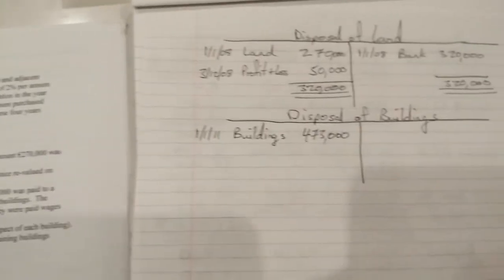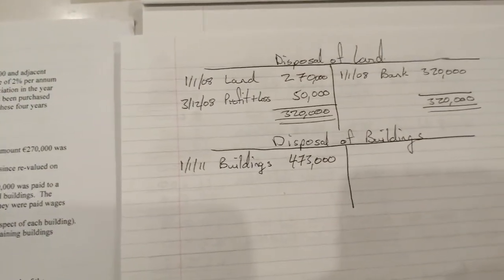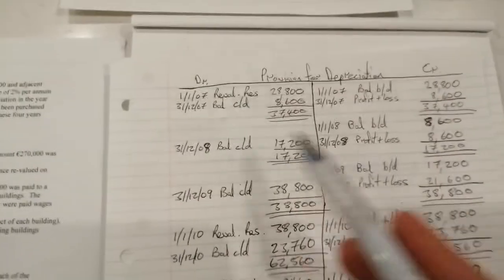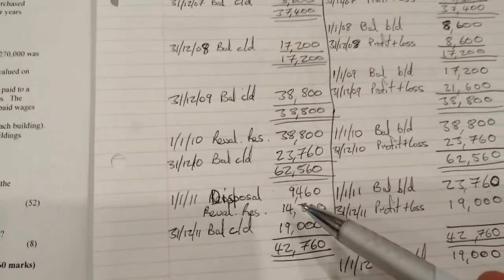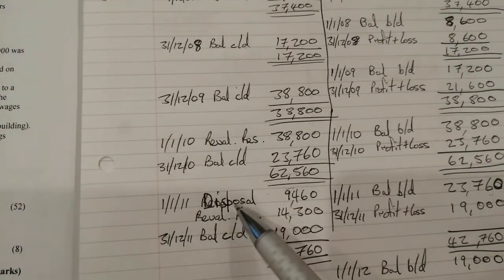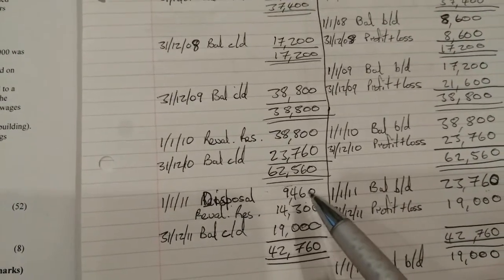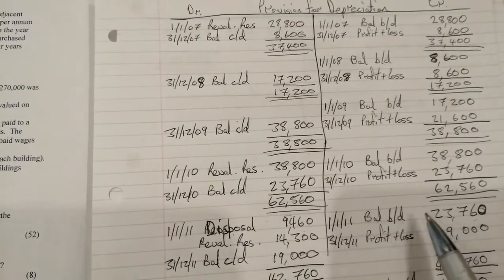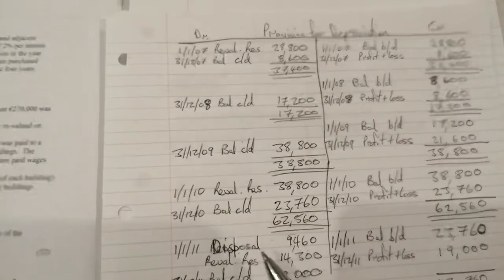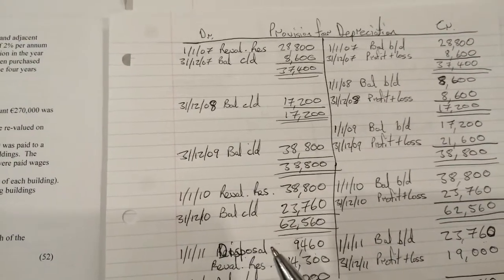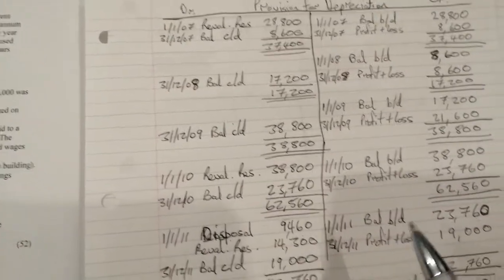With this though, the land and buildings account isn't the only account that had references to the disposal. We also had a reference to it in our provision for depreciation account because we do depreciate buildings. So down here, 1st of the 1st 2011, disposal 9460, and again, because it's on this side, when we bring it over to the disposal account, we'll put it on this side, and because in the provision for depreciation account we say disposal, in the disposal account we're going to say provision for depreciation.